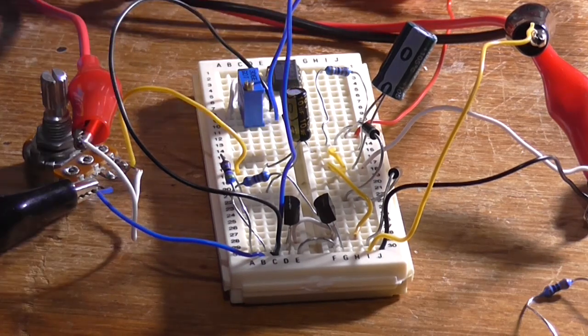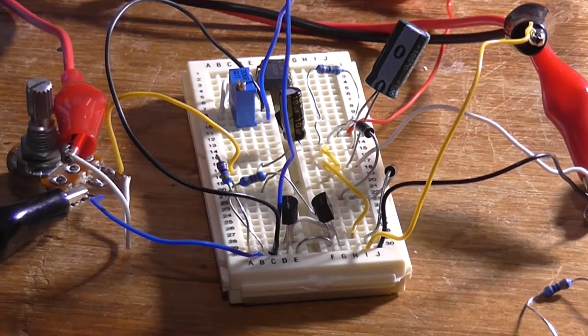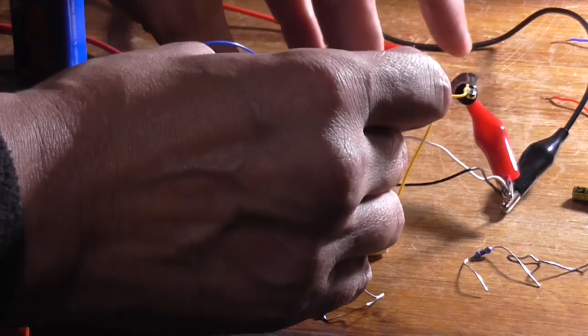That one is getting pretty hot, so we'll just turn that down. You wouldn't be driving it that hard, to be honest. Okay, so the resistance of that pot is now closer to 24k. So we're looking at 22k. I don't actually have any 22Ks. I've got a 33. I don't know if that's going to really affect the results any, so we're going to find out.